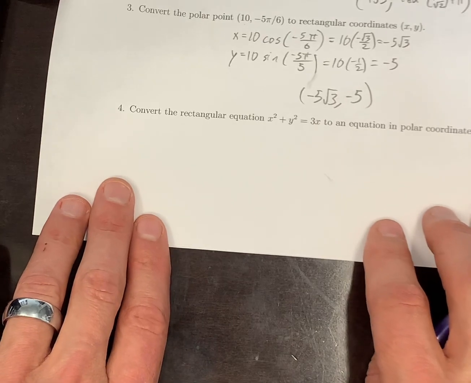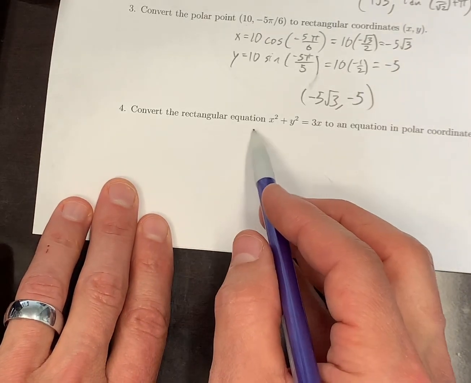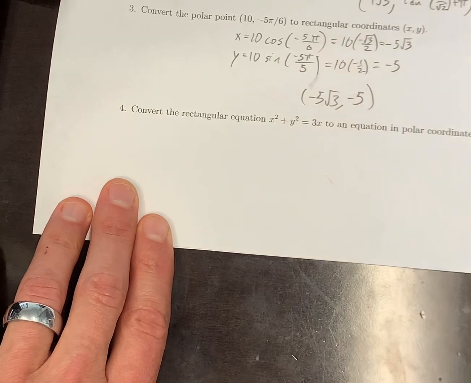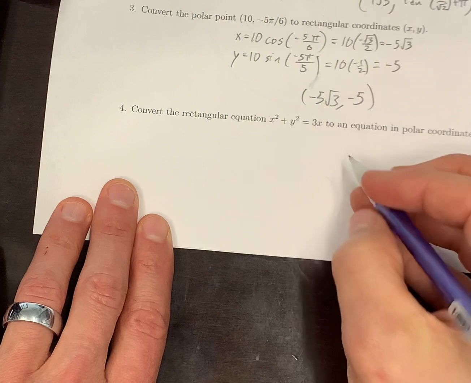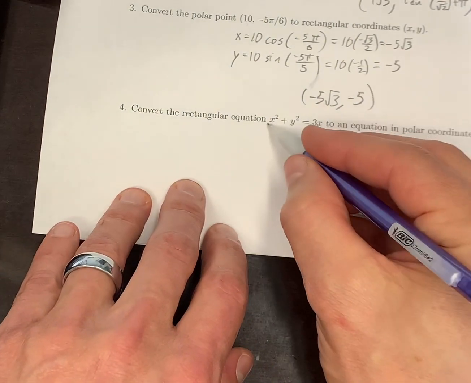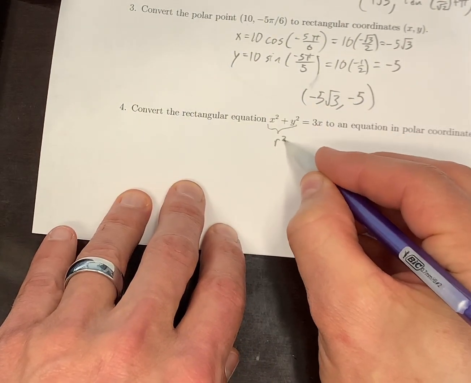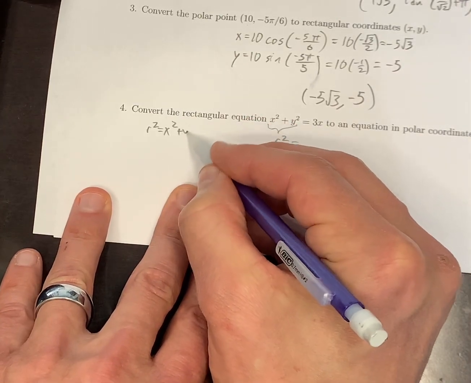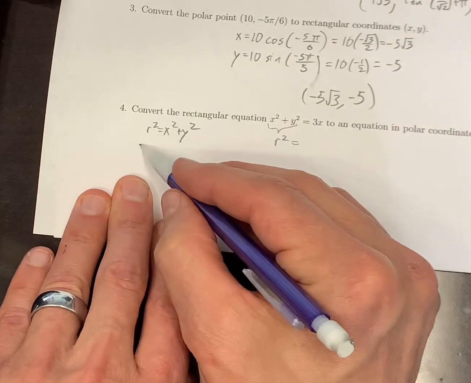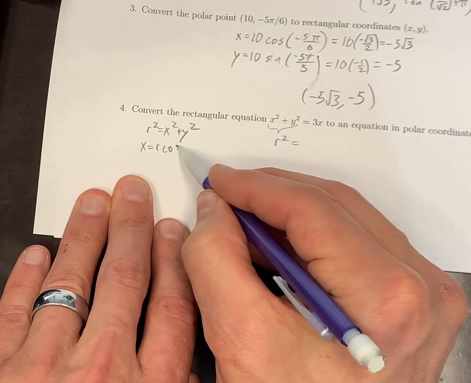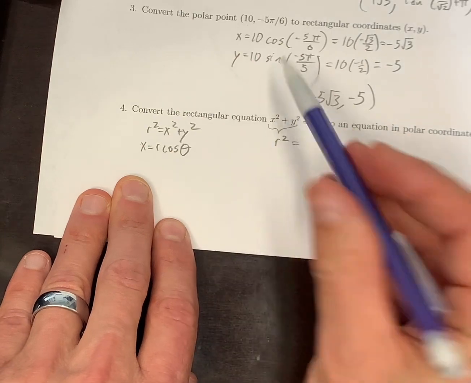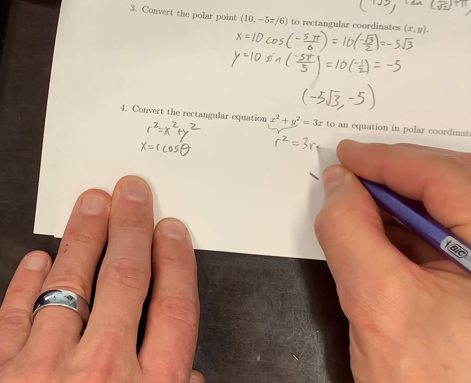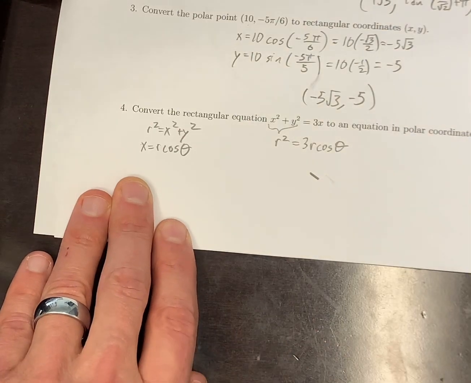Last but not least, how do I convert the rectangular equation, x squared plus y squared equals 3x, to an equation in polar coordinates? Well, in polar coordinates, I'm going to have this piece equal to r squared. Remember, that's one of our sort of standard conversion equations. But then x you can always write as r cosine theta, right? That's actually what we used up there. So I can just use it right here. I can write this as 3r cosine theta, and there I'm set. That's my equation.